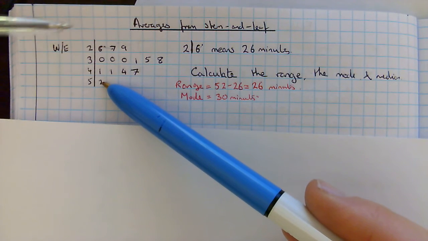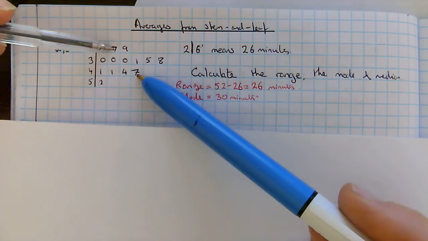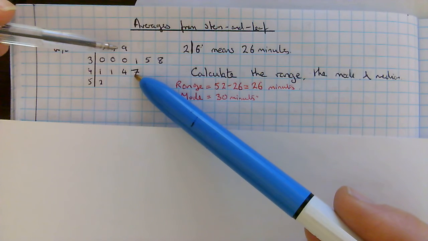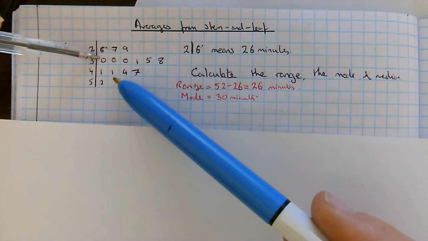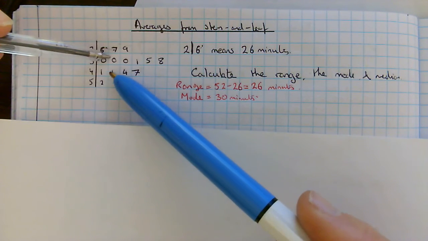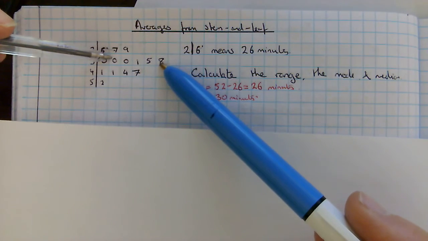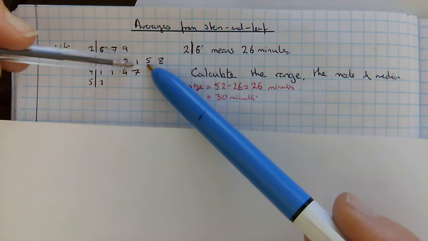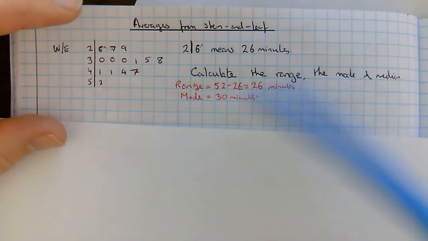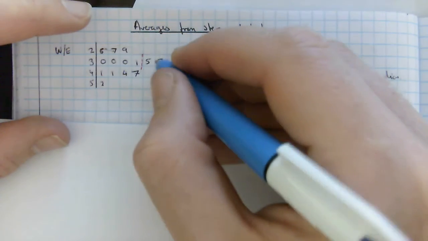So my biggest value is 52, my smallest value is 26. I'm going to go up 1 to 27 and down 1 to 47. I've got 29 and 44. My next value is 30 and 41. My next smallest value takes me up here to 38 and 30. Then I've got 31 and 35. So my median must be halfway between those two, 31 and 35.